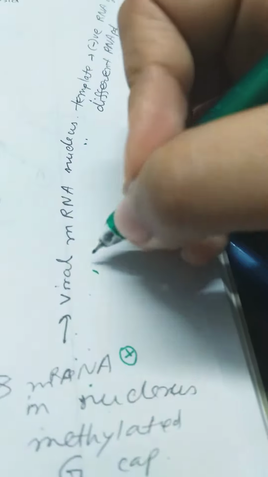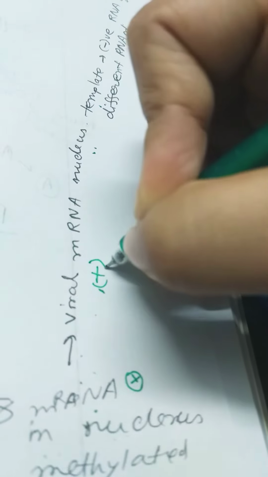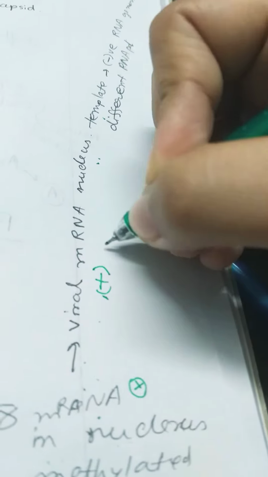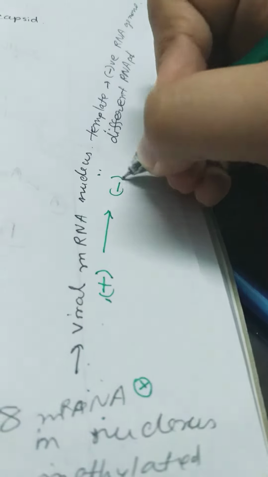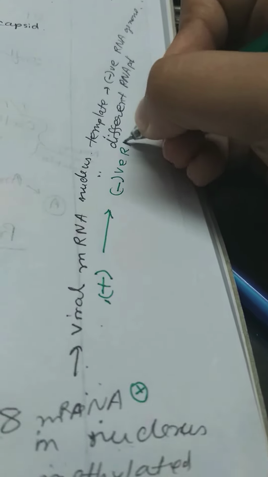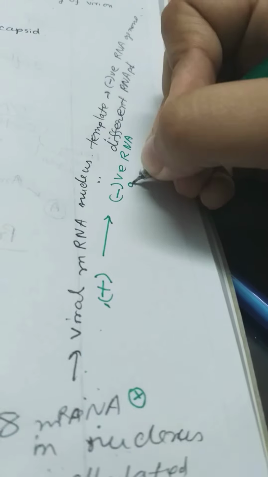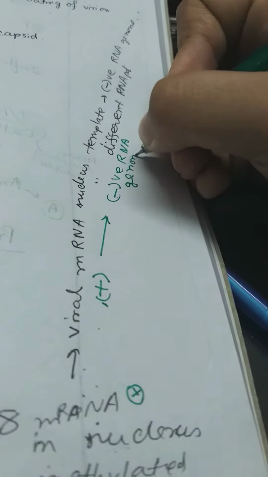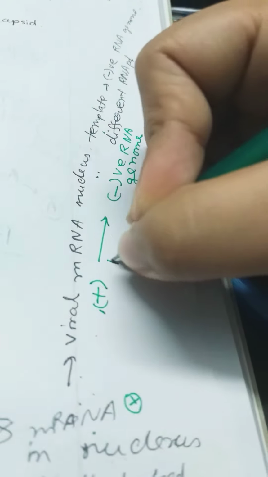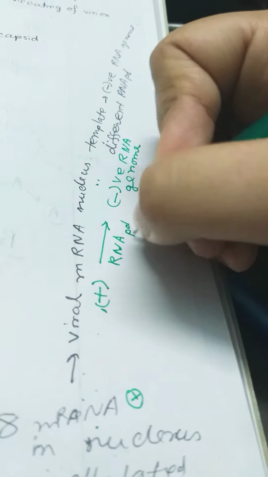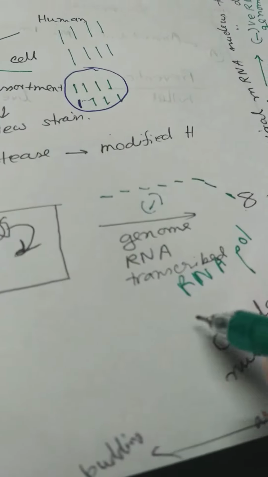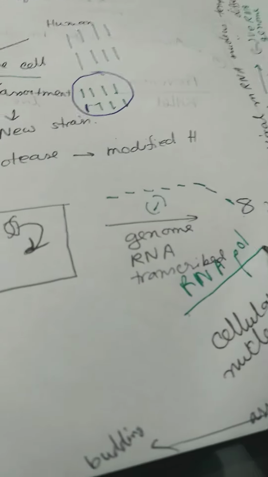So this positive strand mRNA is now transcribed to negative strand RNA, and this negative strand RNA is the genome RNA. The RNA polymerase enzyme here and the enzyme previously used are not the same, they are different.